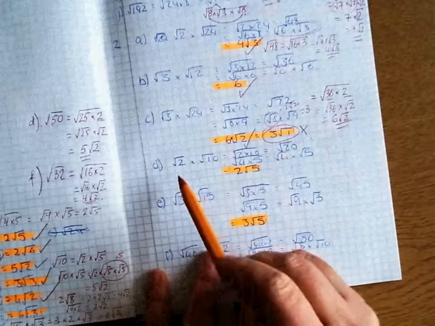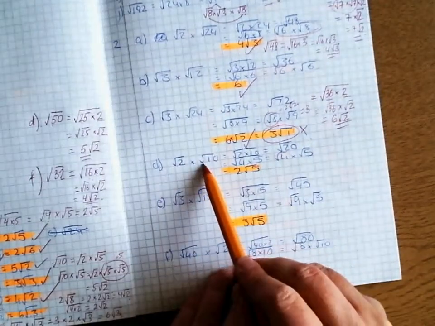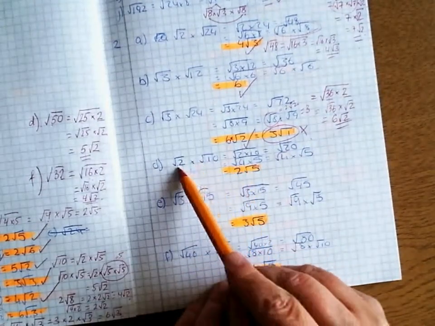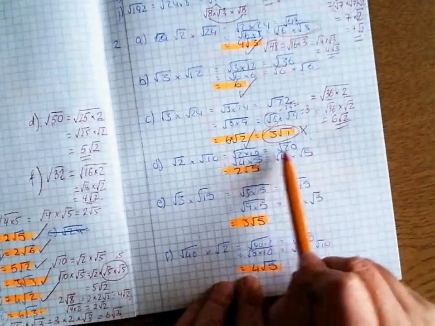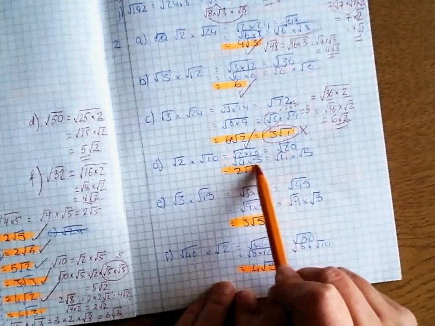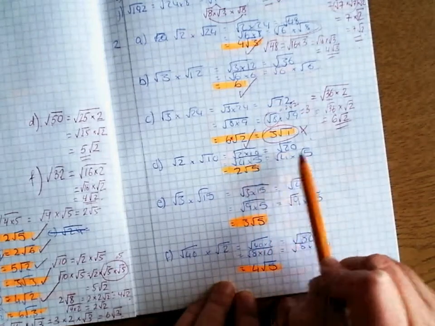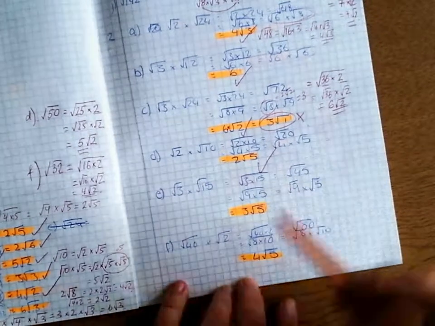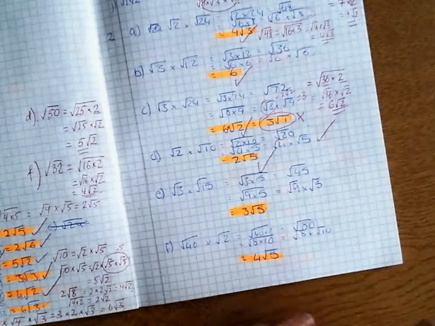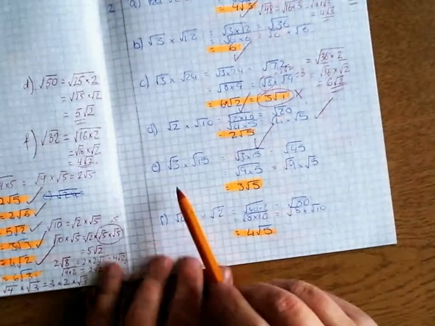Okay, right, now let's look at square root of 2 times square root of 10. Square root of 2 times square root of 10 is root of 2 times 10, which is 20, and then 20 was split into 4 times 5. Square root of 4 times root of 5 is 2 square roots of 5. Everything is perfect here, no questions asked.